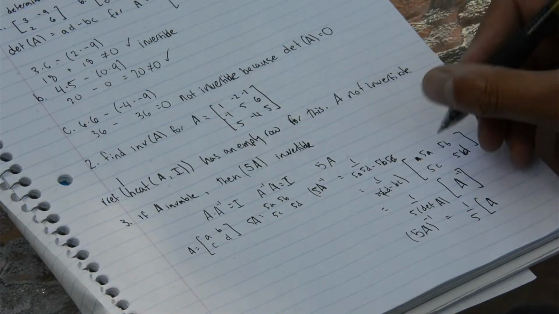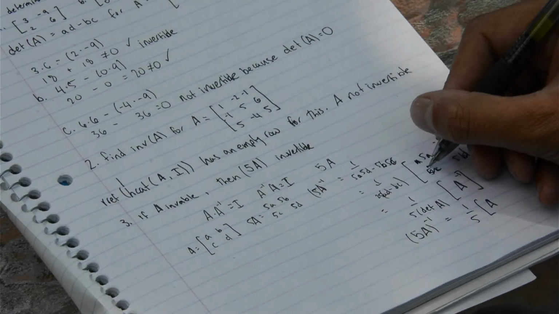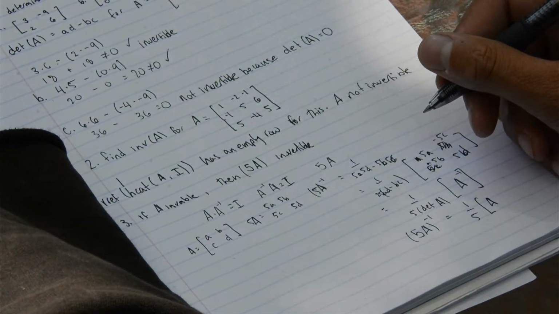This is minus 5c minus 5b. What is the formula for A inverse?